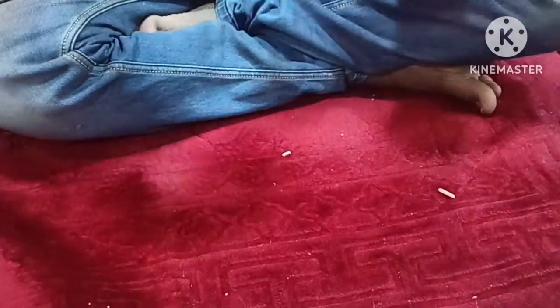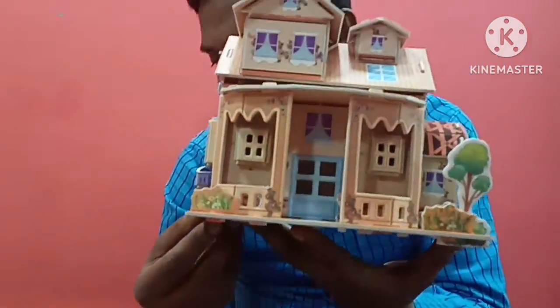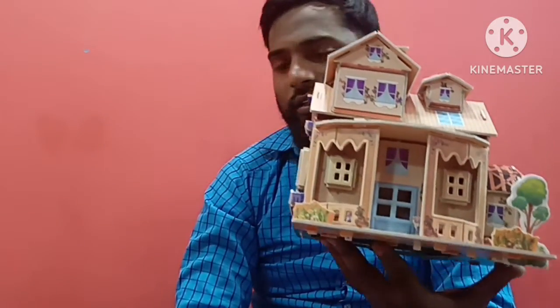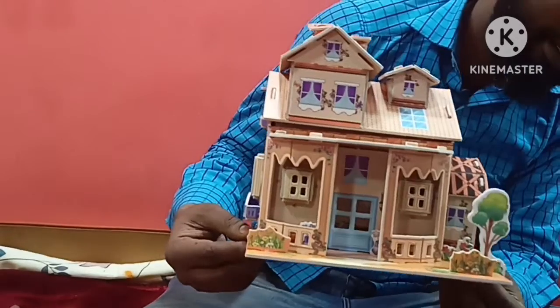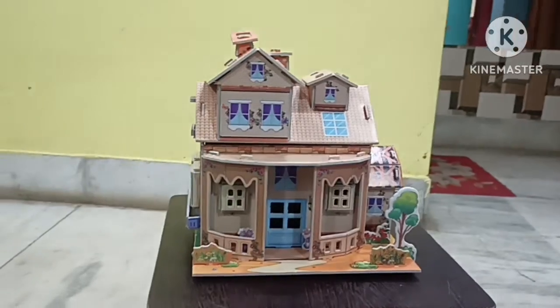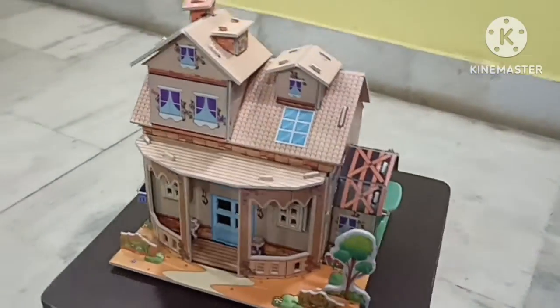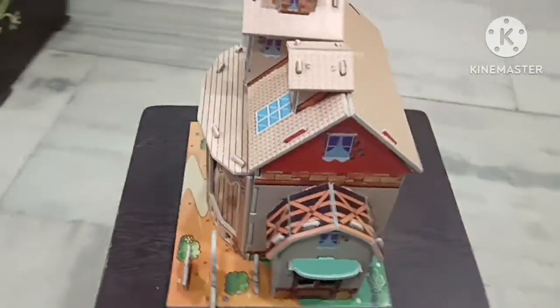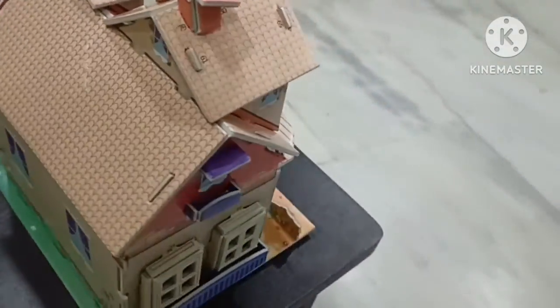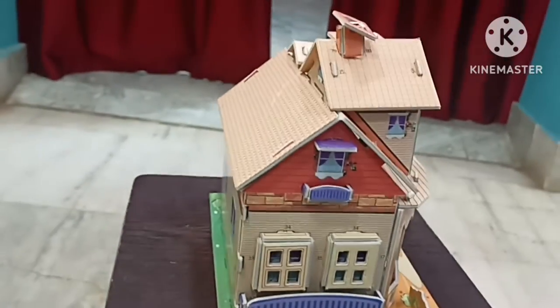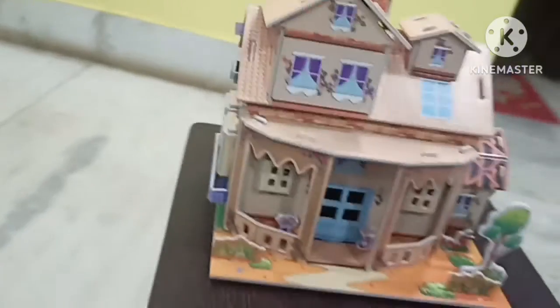ये हमारा विला तैयार हो गया. ये हमारा प्यारा सा घर. ये हमारा घर हो गया. ये स्टेयर से बालकनी. ये बैक साइड. ये राइट साइड. And this one front.